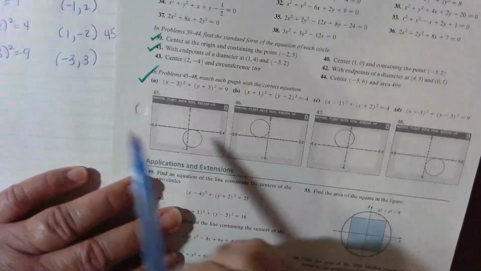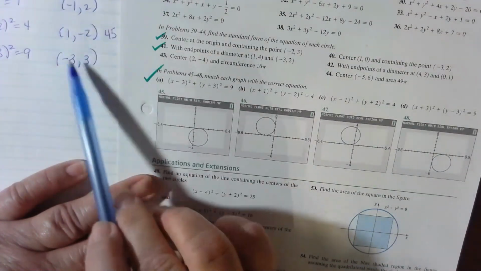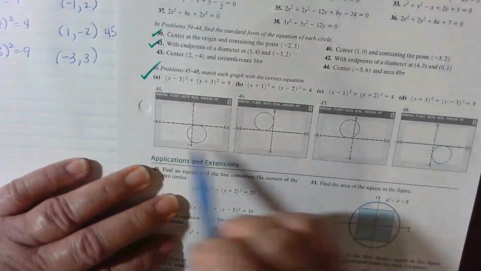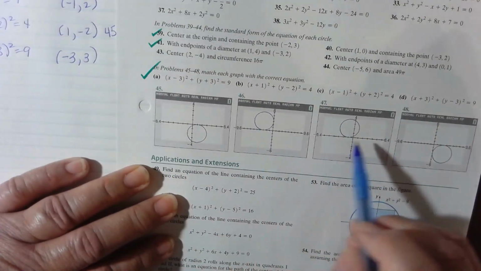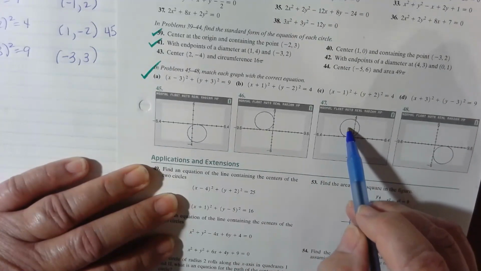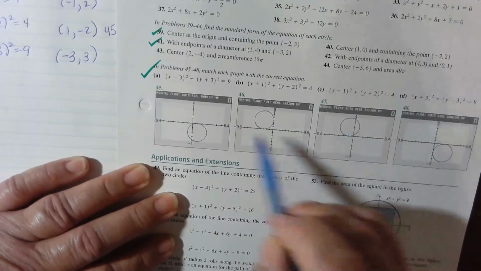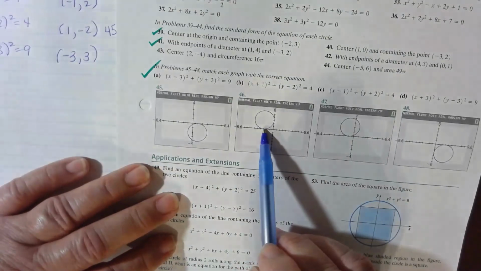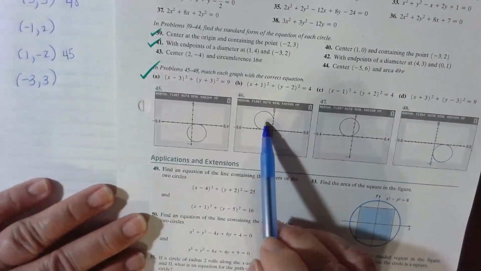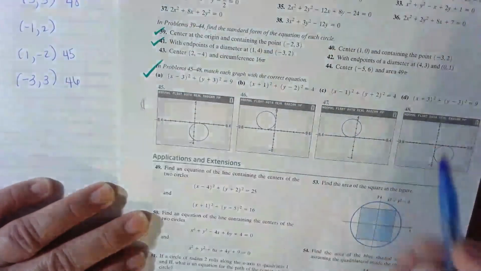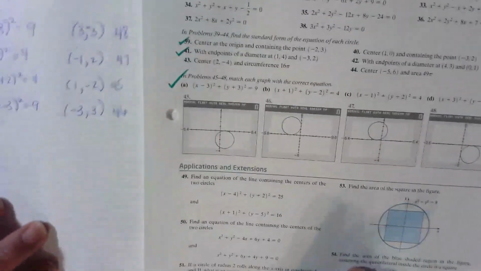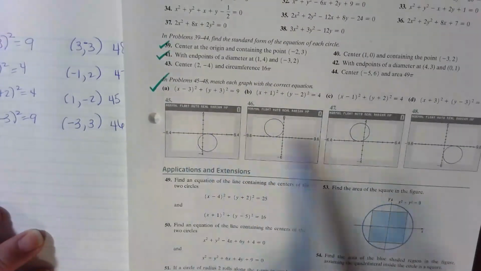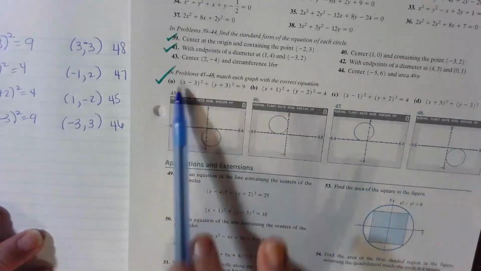Alright, so now I've got to decide which one of these is negative 1, 2, and which one is negative 3, 3. So I need to count 1, 2, 3 versus 1, 1, 2. And if you look at it more closely, you can see that this one is the negative 3, positive 3. And you can see that this one is the negative 1, positive 2. And that's all it asked you for in that group of problems, was to match these four graphs with those equations.